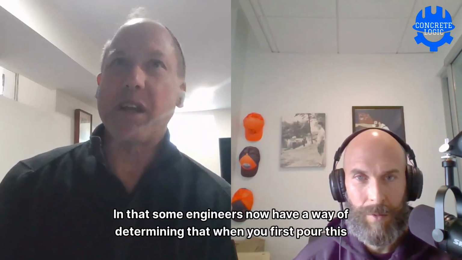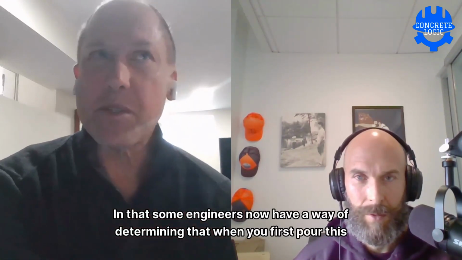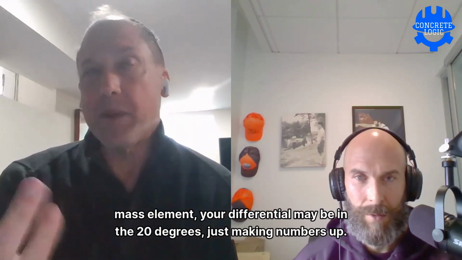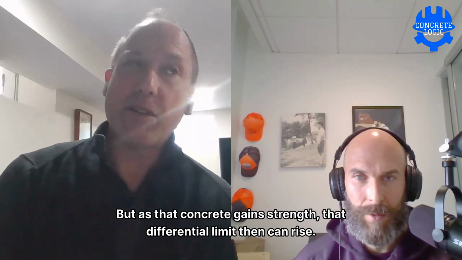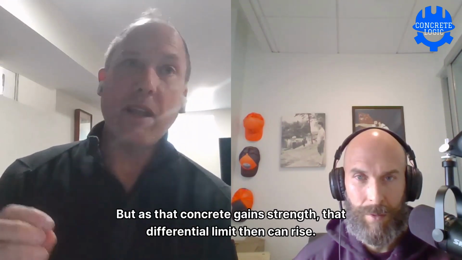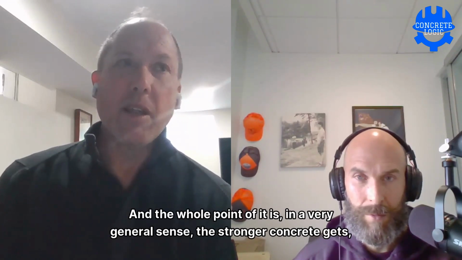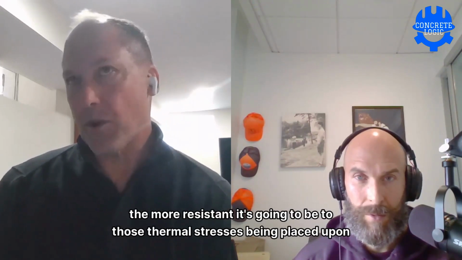Some engineers now have a way of determining that when you first pour this mass element, your differential may be in the 20 degrees, just making numbers up. But as that concrete gains strength, that differential limit can rise. The whole point of it, in a very general sense, is that the stronger concrete gets, the more resistant it's going to be to those thermal stresses being placed upon it.